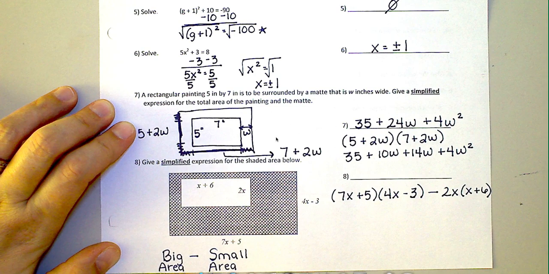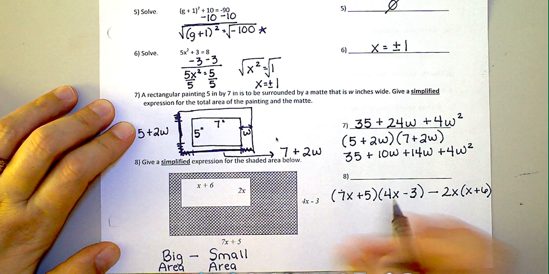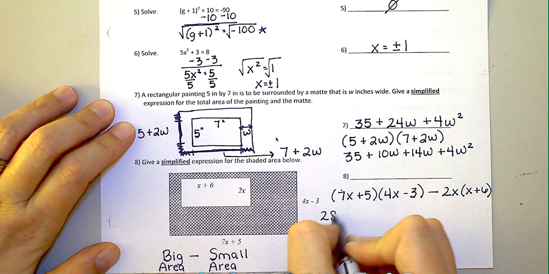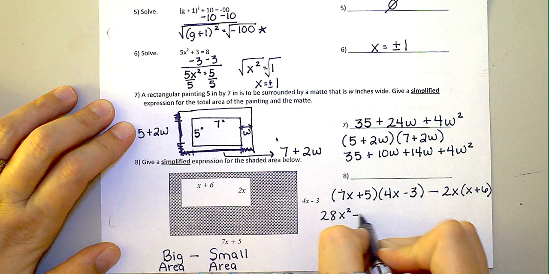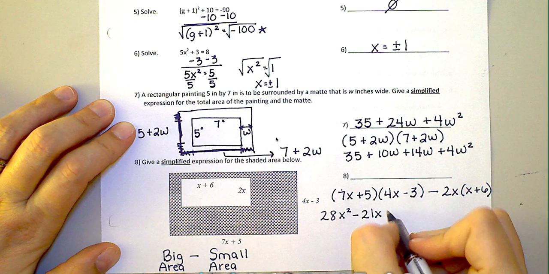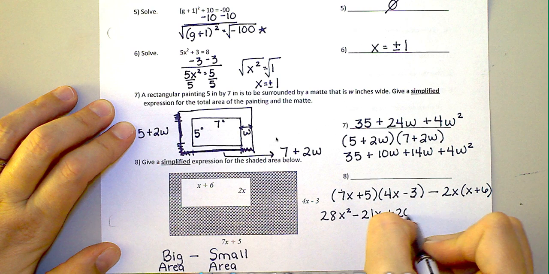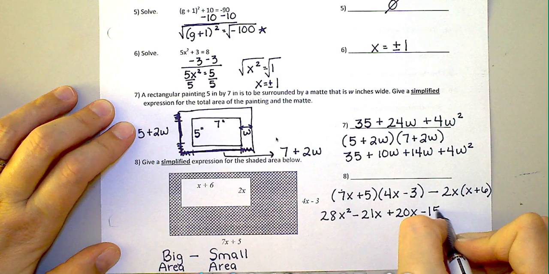Okay. So here I'm going to go ahead and do FOIL again. 7x times 4x gives me 28x squared. 7x times negative 3 is negative 21x. 5 times 4x is 20x. 5 times negative 3 is negative 15.